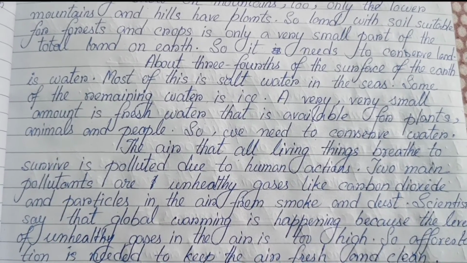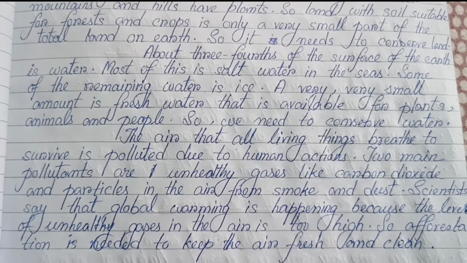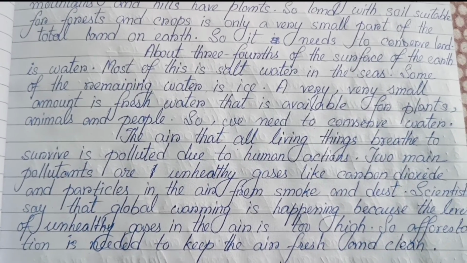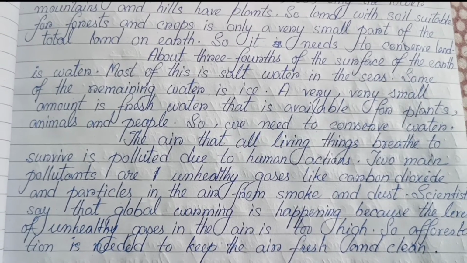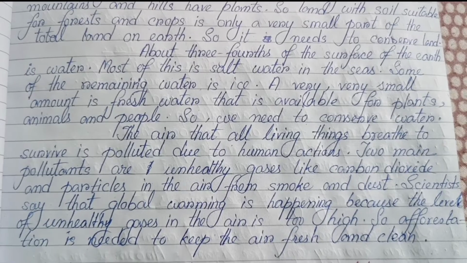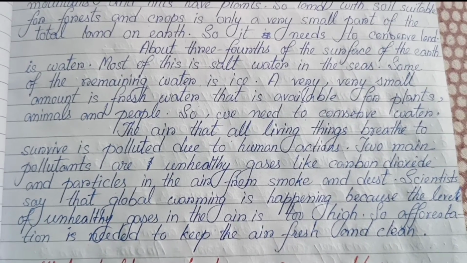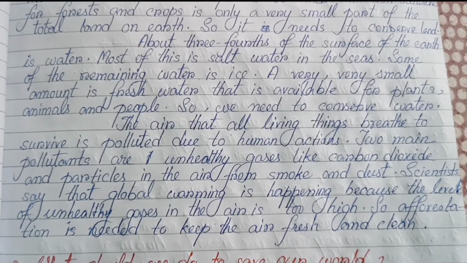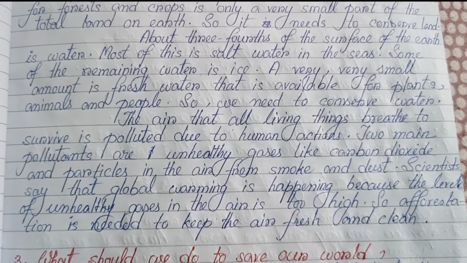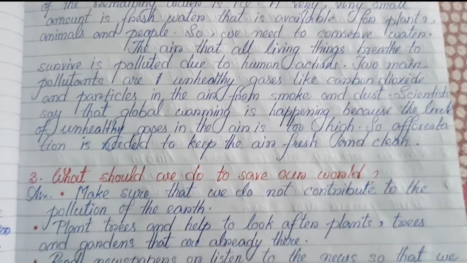The air that all living things breathe to survive is polluted due to human actions. Two main pollutants are unhealthy gases like carbon dioxide and particles in the air from smoke and dust. Scientists say that global warming is happening because the level of unhealthy gases in the air is too high. So, afforestation is needed to keep the air fresh and clean.